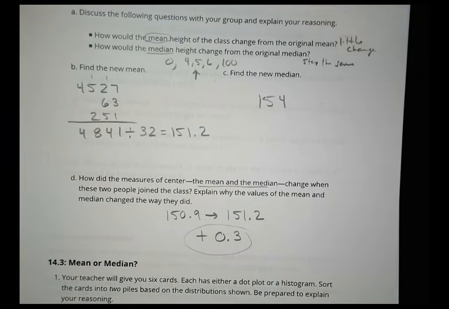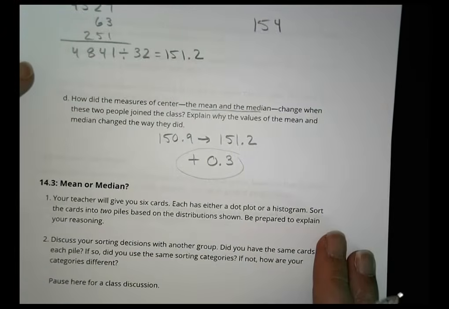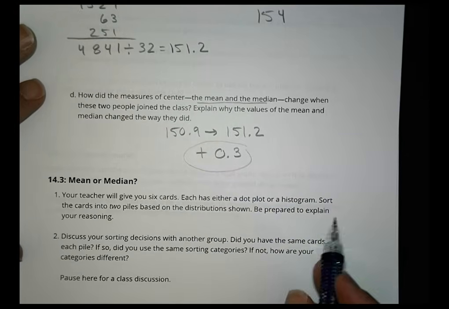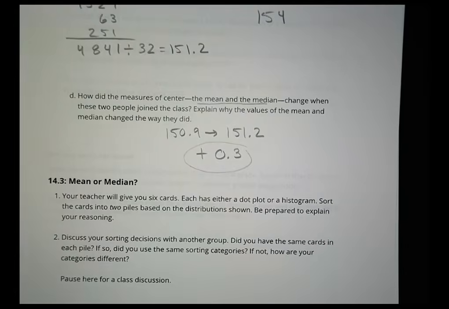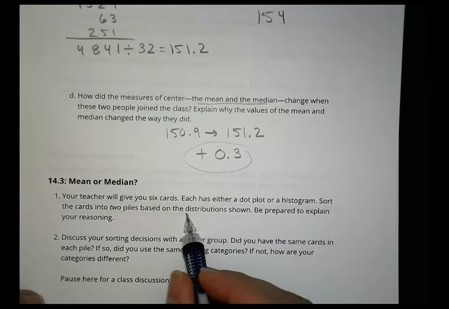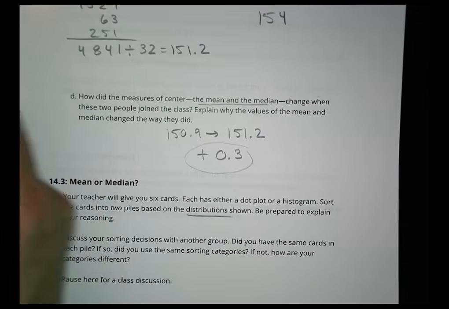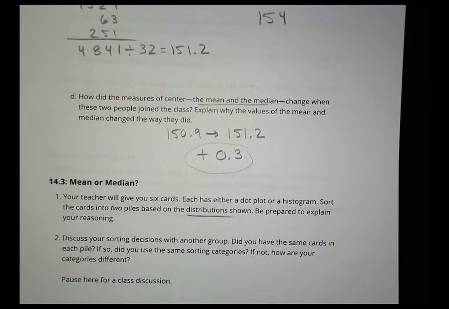Okay? All right. So our next activity, we're going to be looking at some 6 cards. And your teacher's going to give you 6 cards to look at with a dot plot or histogram. And we're going to talk about what these cards show, and talk about the distributions there. So the first thing you want to do is take your cards and sort them into 2 groups. You decide how you want to put them into 2 different groups based upon whatever you want to see there. Okay, and that's up to you for what you see and what you want to take a look at. Okay, so what are you seeing?